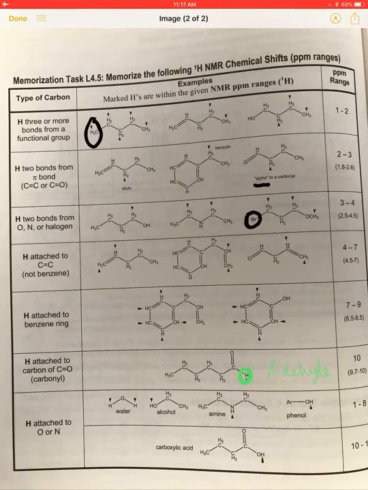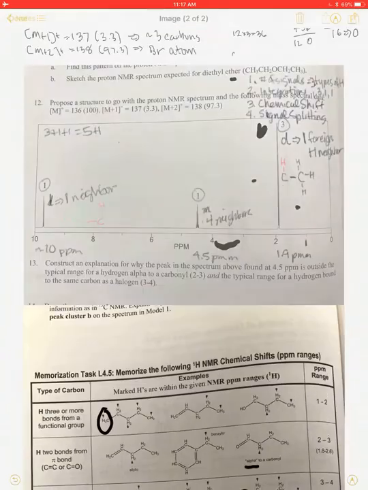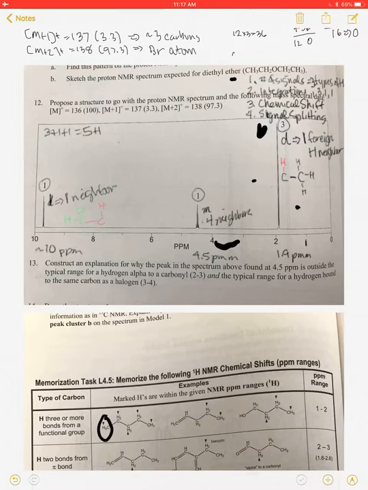So there's alpha to a carbonyl. There's a C double bond O with a hydrogen on the next carbon over. It says hydrogen 2 bonds from a pi bond. So let's look at our molecule. Do we have a hydrogen that's 2 bonds from a pi bond? We do. And it's probably got a bromine on it too. So let's start putting our molecule together.